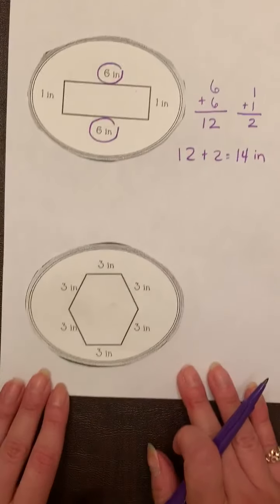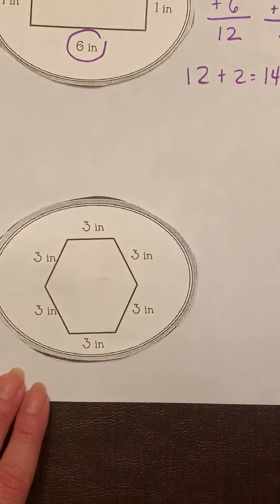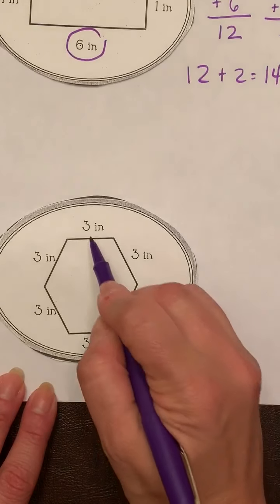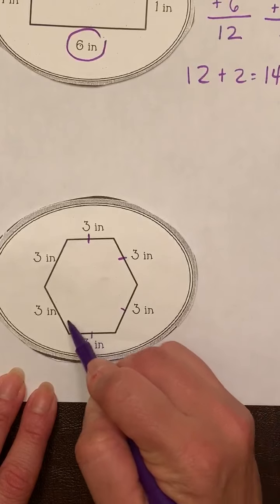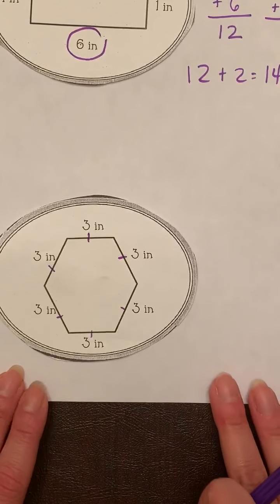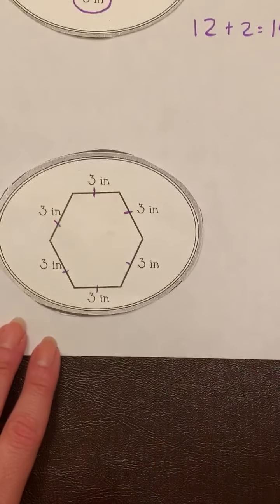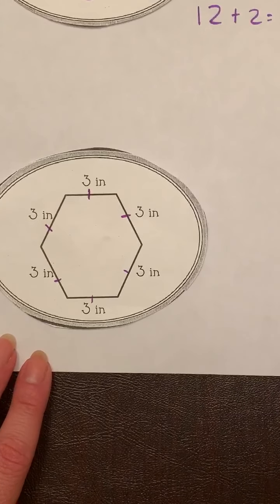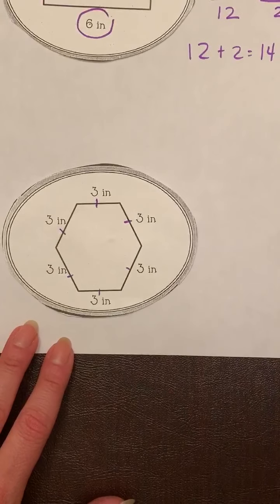All right, moving on. Look at this shape. Let's see how many sides this shape has. 1, 2, 3, 4, 5, 6. What do we call a 6-sided figure? Do you remember? That's right, we call a 6-sided figure a hexagon. Now, even though it has 6 sides, we're still going to measure the perimeter the same way.